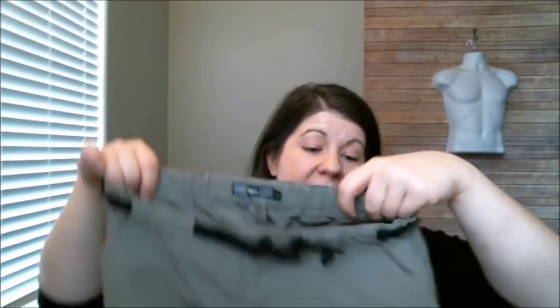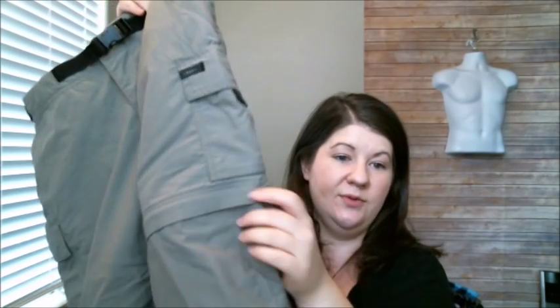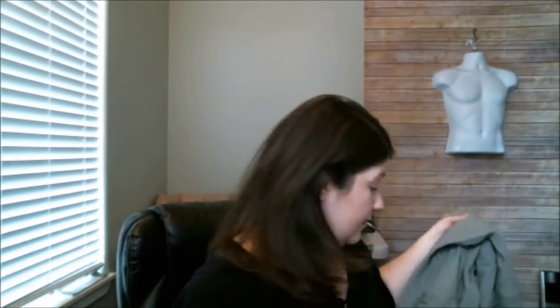The next is a pair of REI women's convertible pants. When I say convertible pants, that's when the pant legs zip off like this. I'll pretty much buy any brand in this style because they are popular. And I sold these for $17.24.